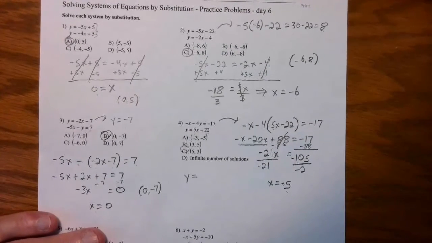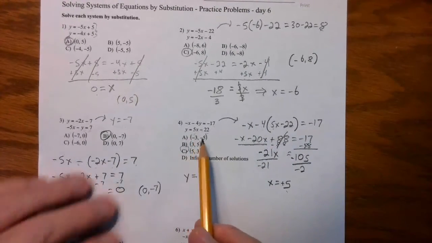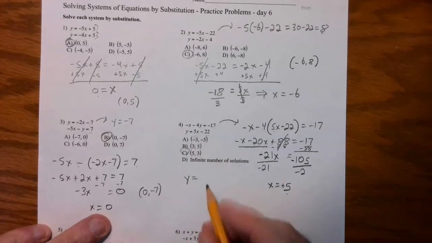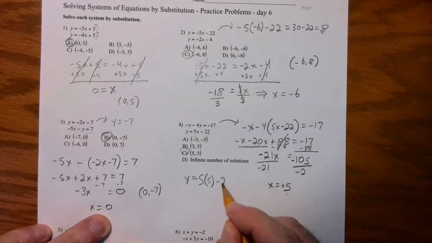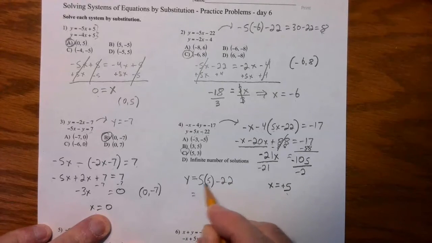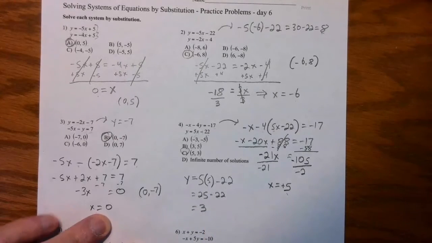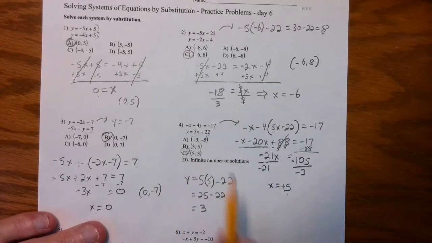All right, I'm going to rewrite the bottom equation here. Y equals 5x. Well, x we said was 5. Minus 22. So 5 times 5 is 25. Minus 22. So I guess y is 3, huh? Yep, which is what we found out right here. Our answer is 5, 3.